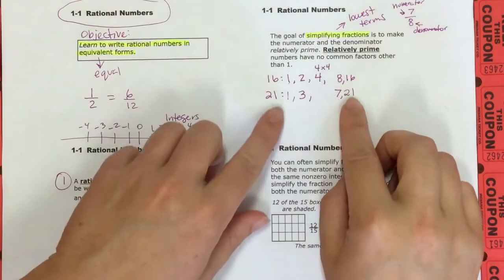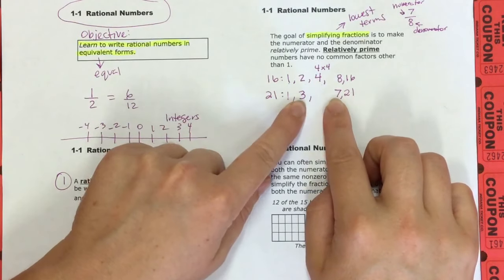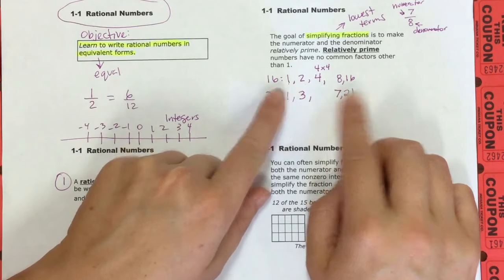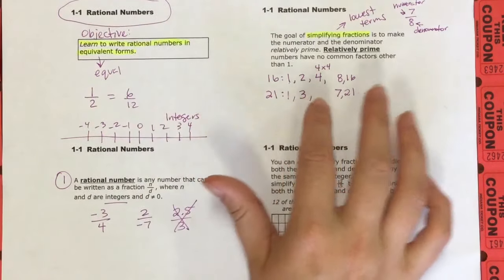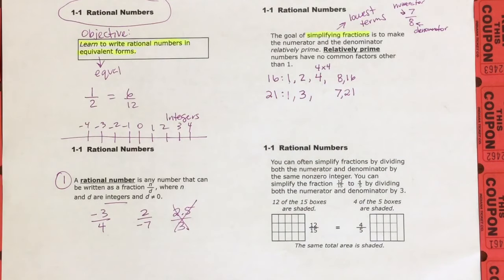And if you see here, 1 and 21 are far apart, and then 3 and 7 get a lot closer than 1 and 21. And then we checked all the other numbers in between. So we know that we have all of the factors of 21 here.